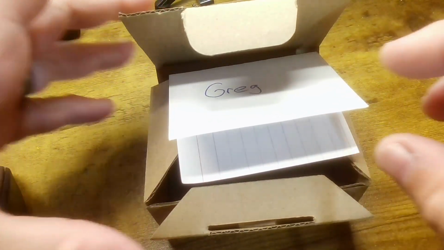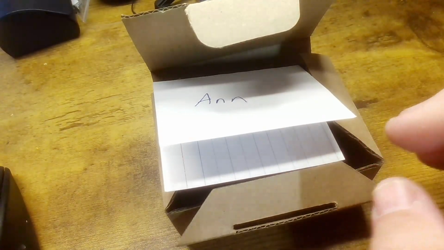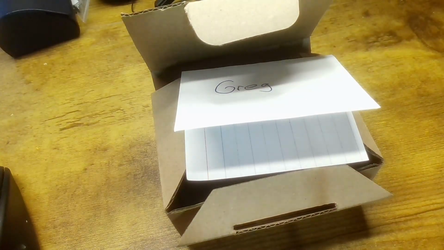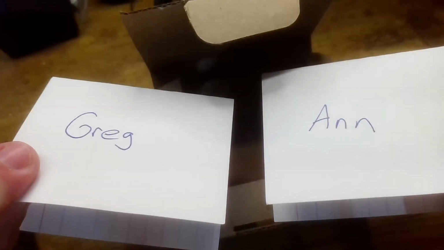Now, what if I set the value of my box to Anne? Well, the value now is Anne. If I say, like, print my box, it would print Anne. And if I change it back to Greg, it would print Greg. All right. So these are examples of strings.